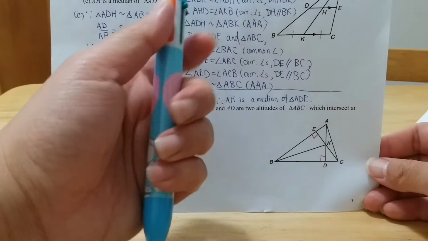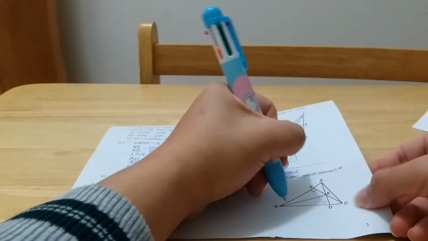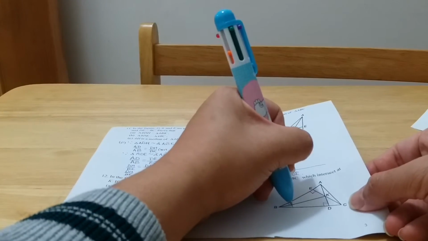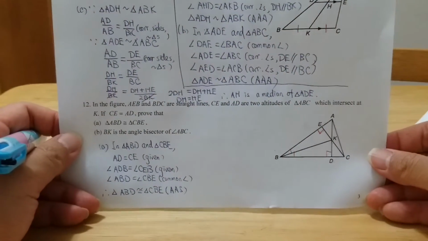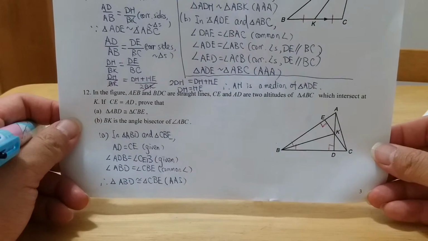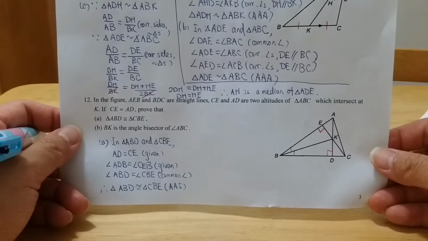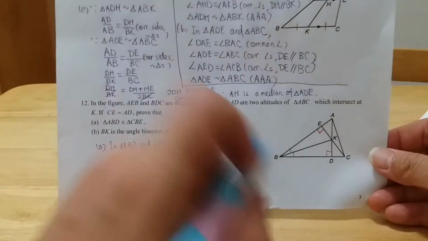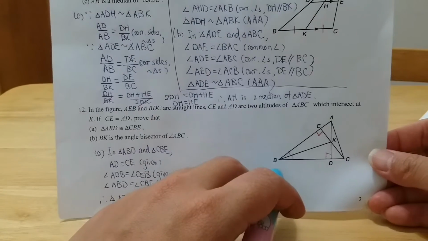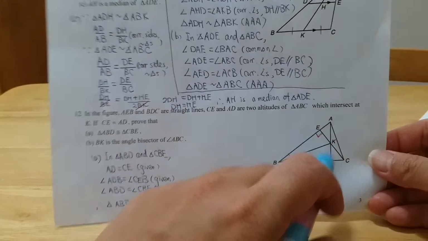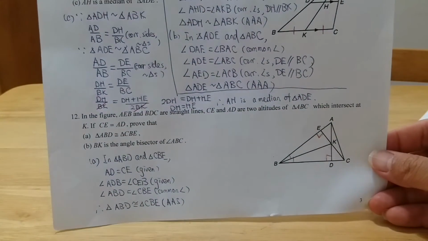That means we are going to prove these two angles are equal, angle EBK equals angle DBK. That means we are going to prove the congruence once again. So obviously we cannot use the same reason, but we have the right angle, we have the common side. So what can we do?